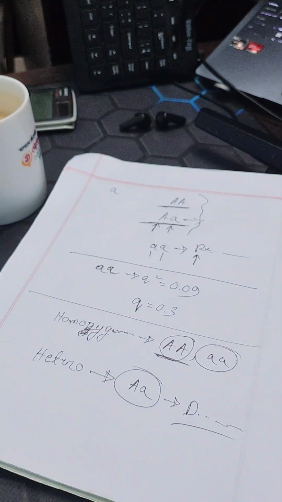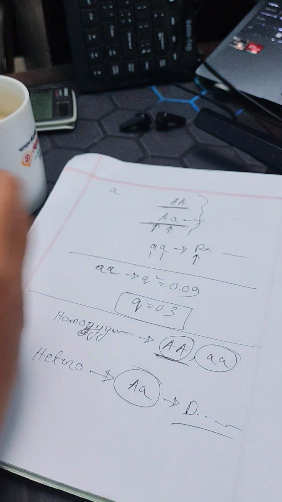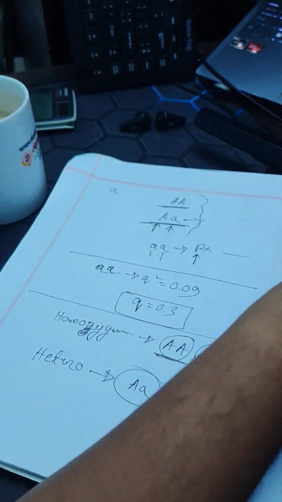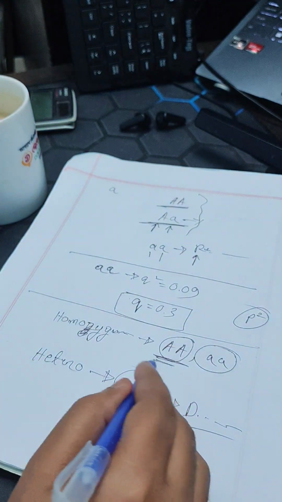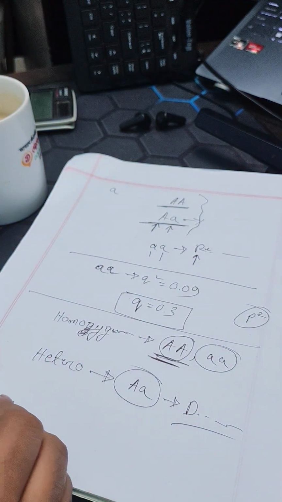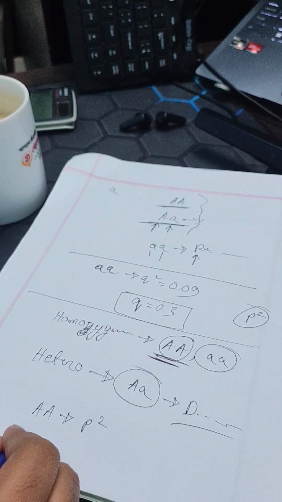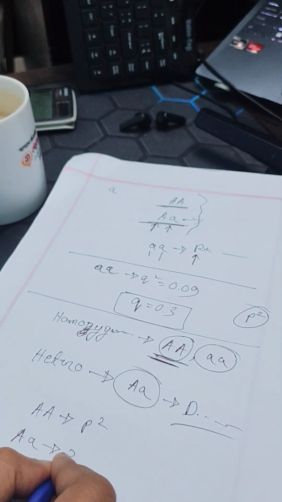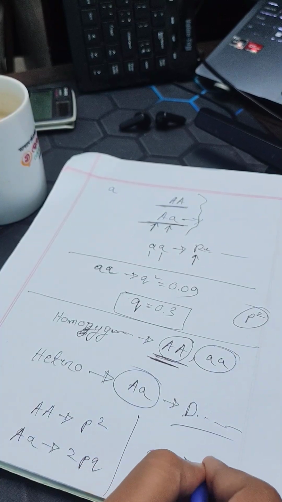Be careful, okay? So you have found q. Now you have to calculate the percent. You have to find out p square, because they are asking for AA. AA refers to p square, Aa refers to 2pq, and small aa refers to q square.